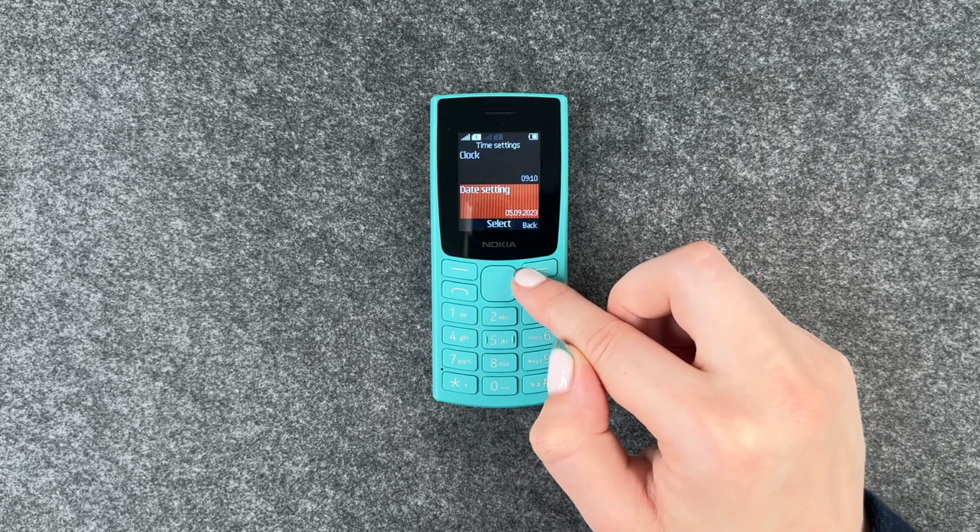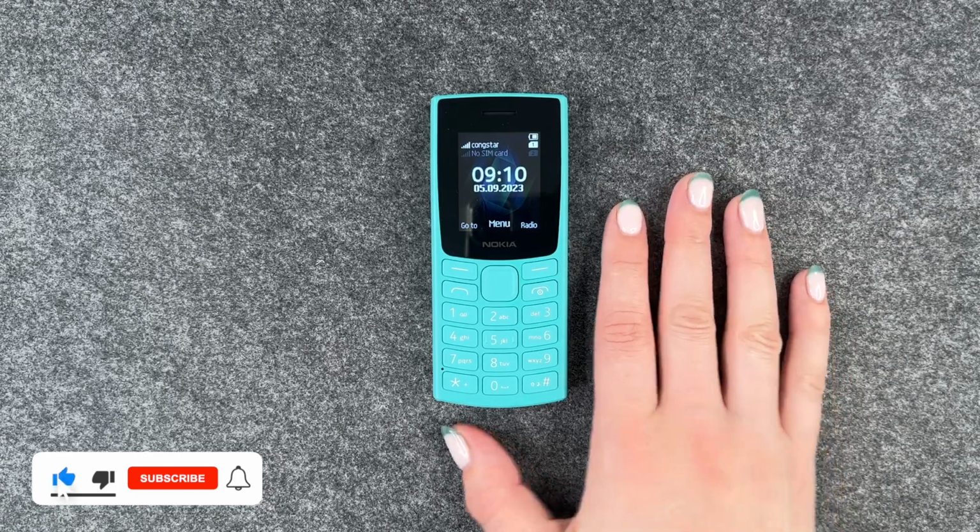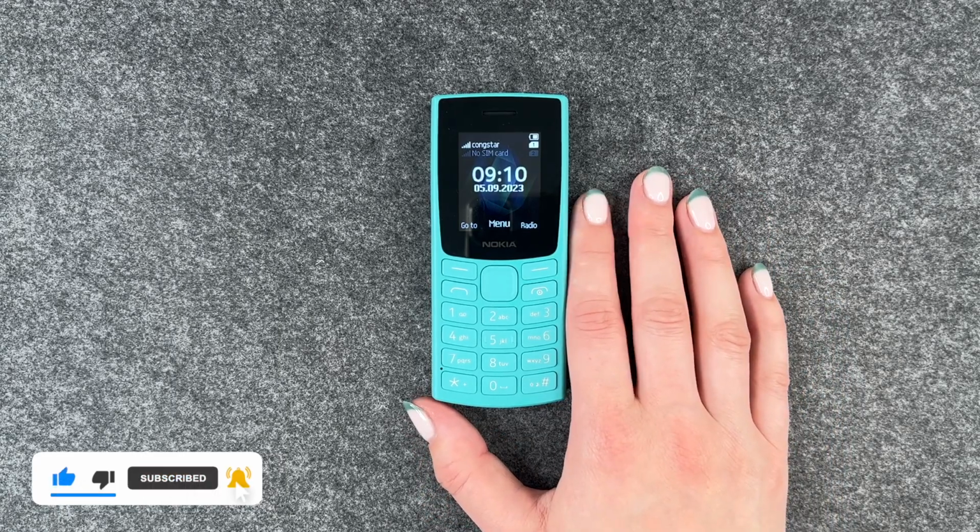Now we can go back and back again, and that's how you can change the date and time settings on your Nokia 105.